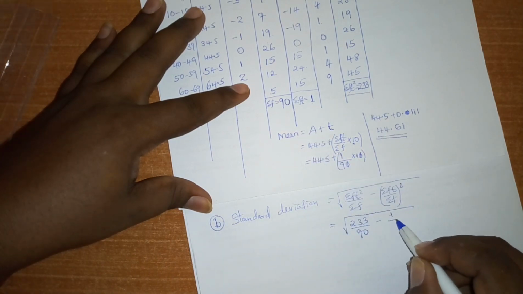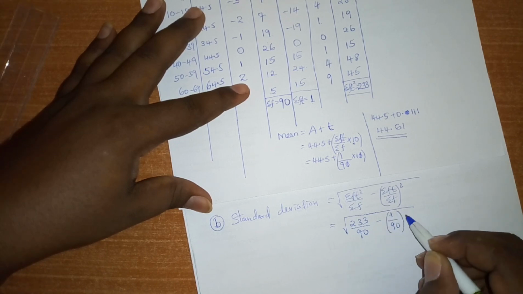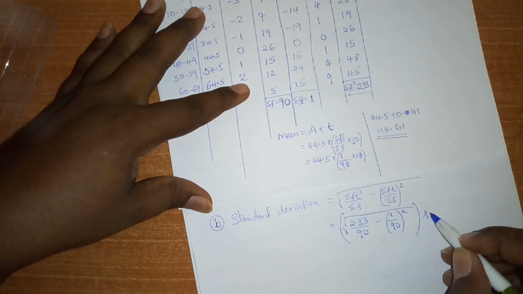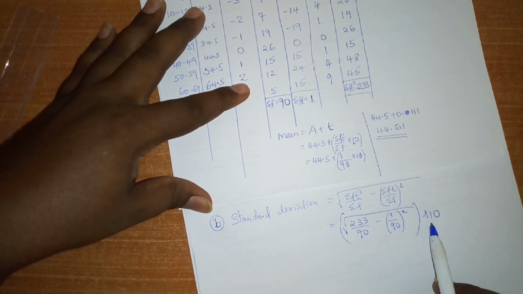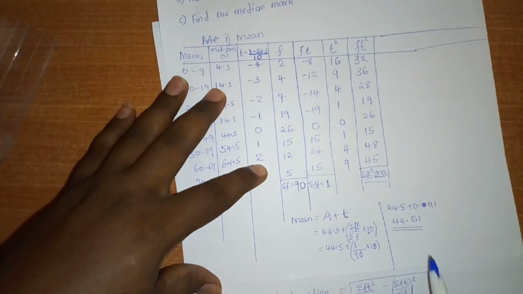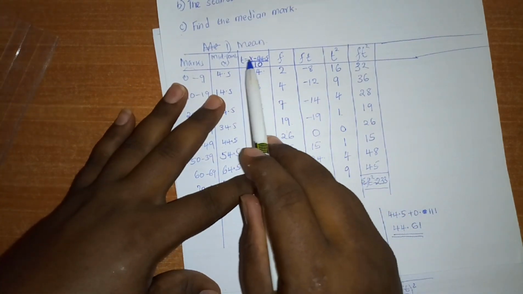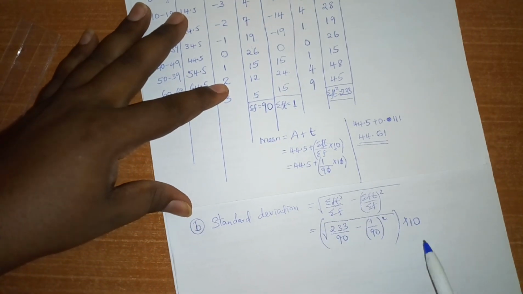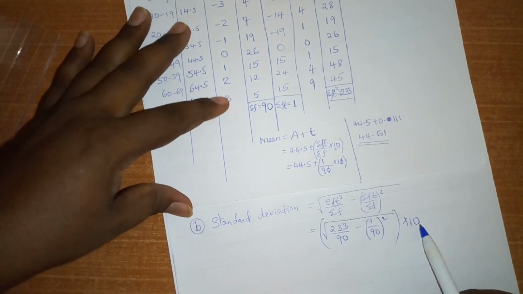So 1 divided by summation of f, that is 90. Then we square, times 10. Don't forget this 10. Remember, when we were getting t, we have divided by 10. So when you are also finding the standard deviation, then you have to multiply times what? You have to multiply times 10.